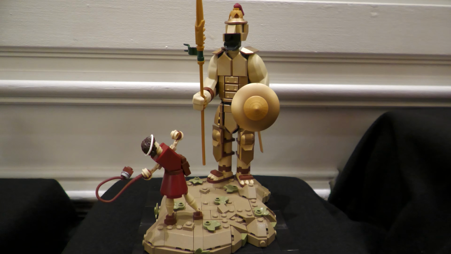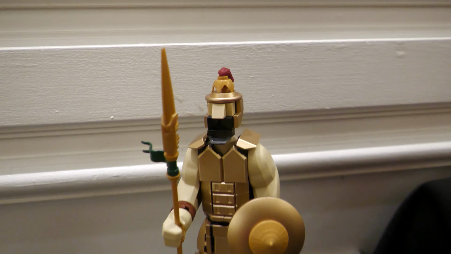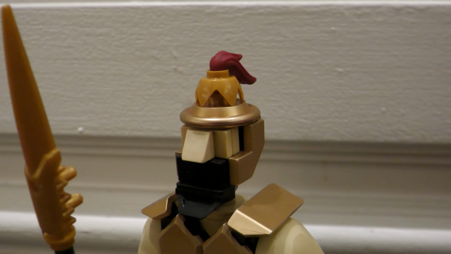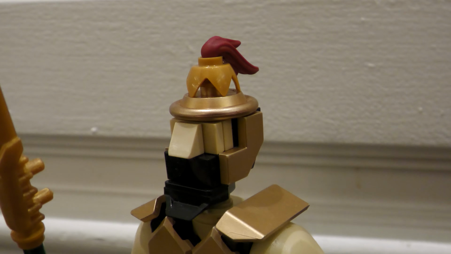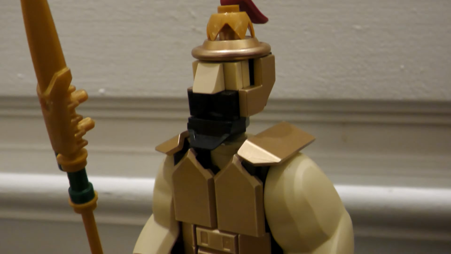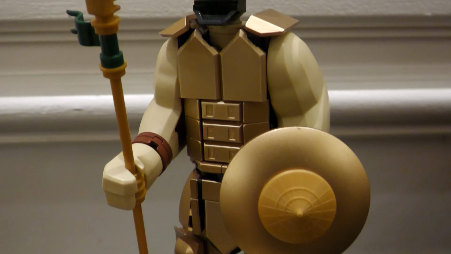And I wanted to get his helmet, so it's an upside down gold plate, and then the side of the helmet. I just really wanted to capture how much armor and protection he had, and then how David was just a shepherd boy.